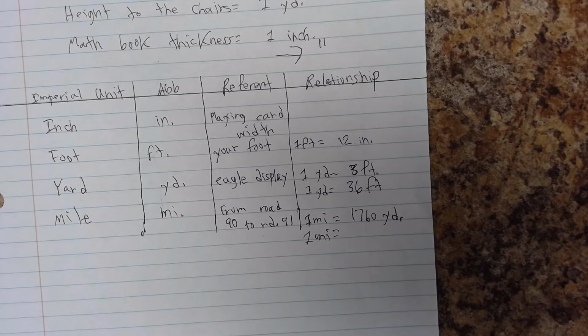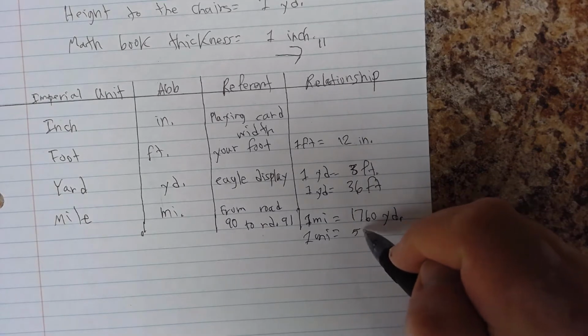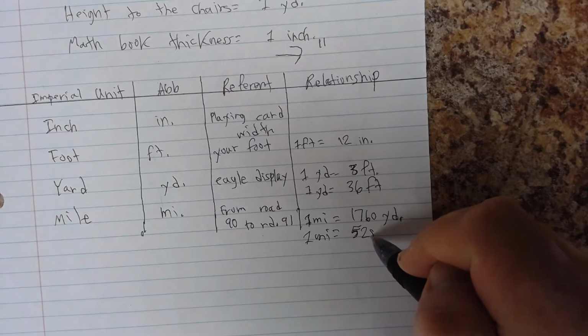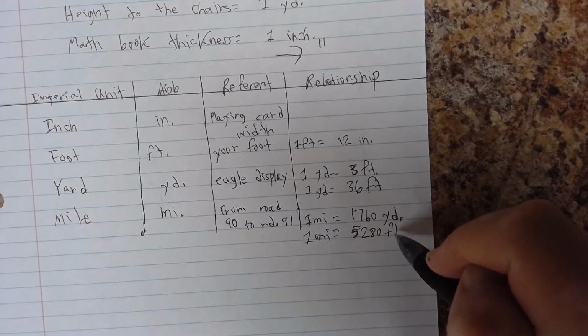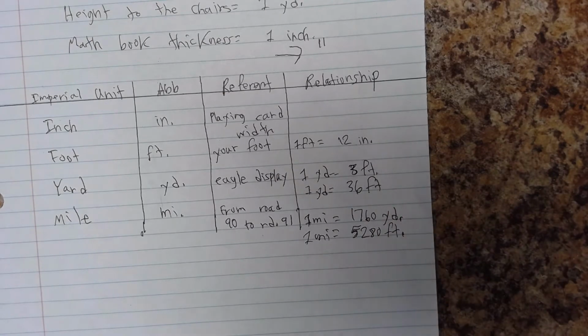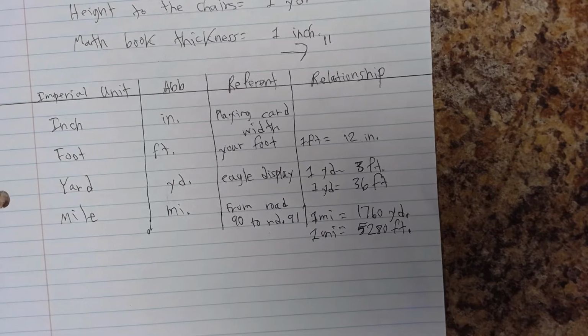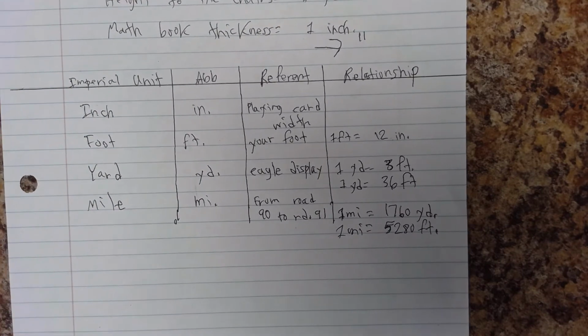So if there's 1,760 yards in a mile, 1,760 times 3 is 5,280. You don't remember the Titans where the guy fumbles the football and the coach says, how many feet are in a mile? I ask you, how many feet are in a mile? 5,280. Now you take this ball and you run every one of them. There you are. 5,280 feet in a mile.